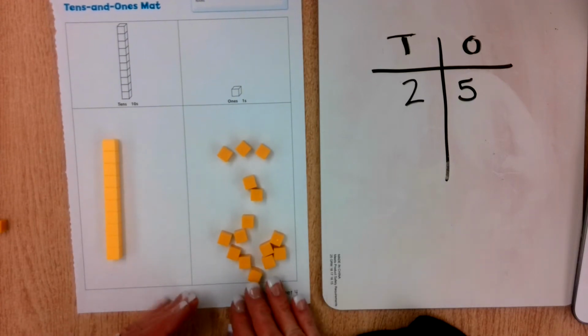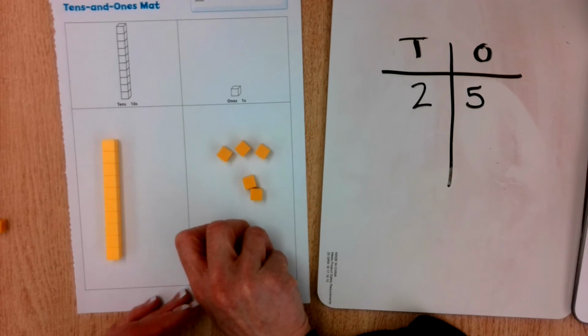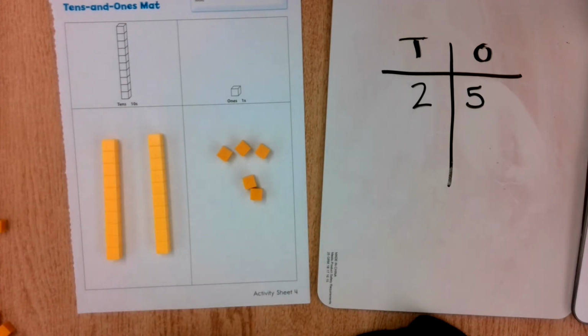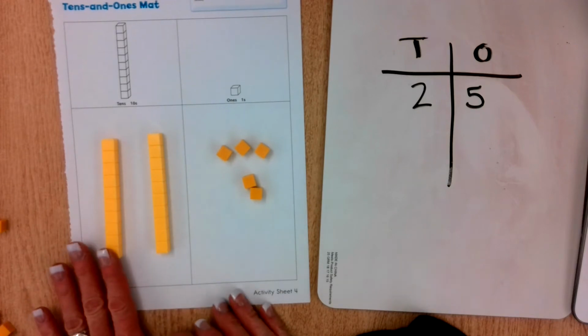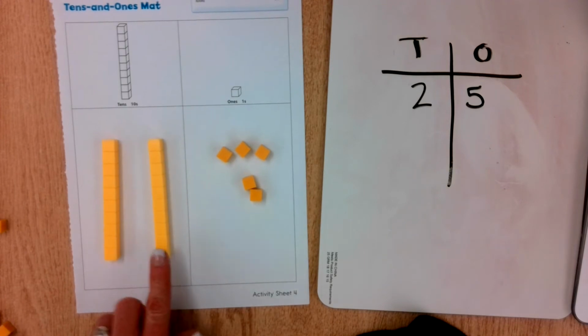But I know that there's too many here, so I can group a 10 and I can exchange it for a long. See how I did that? All right, my number is still 25. Even though I had 1 ten and 15 ones, it's 25. But to make it easier, I can exchange for a 10.